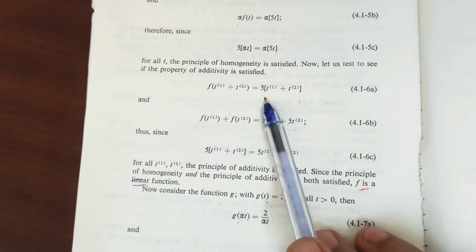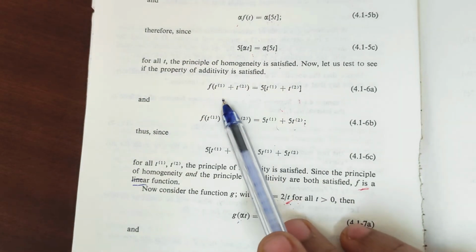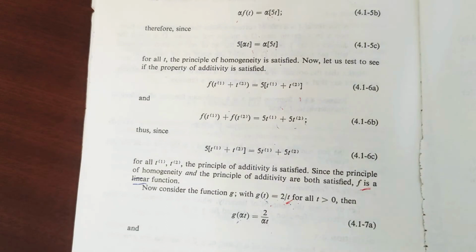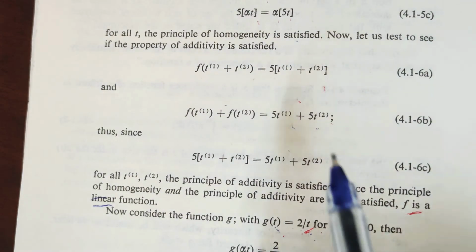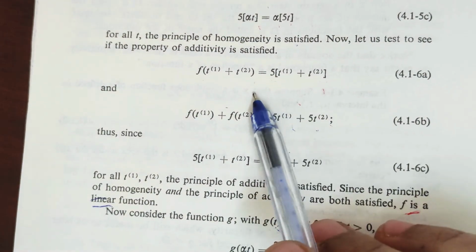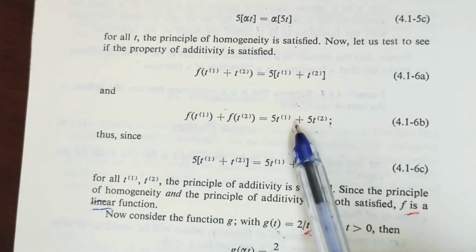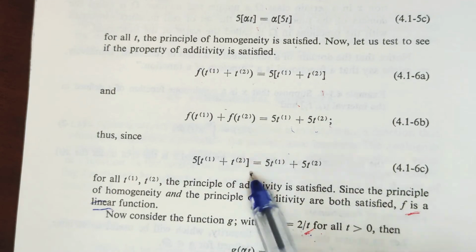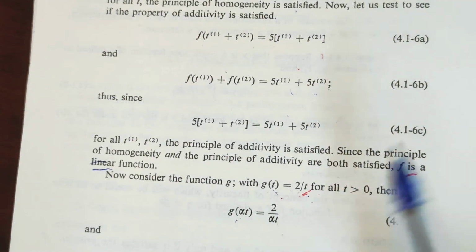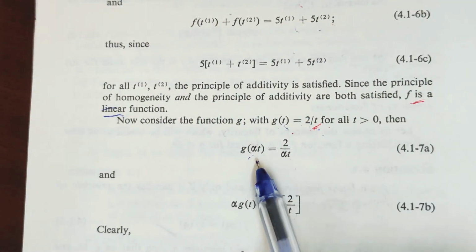Next, apply the principle of additivity. F of t1 plus t2 equal to f of t1 plus f of t2. Satisfies or not, check it here. You will get the same. Okay, this also holds good. Next, one more example they have given here.